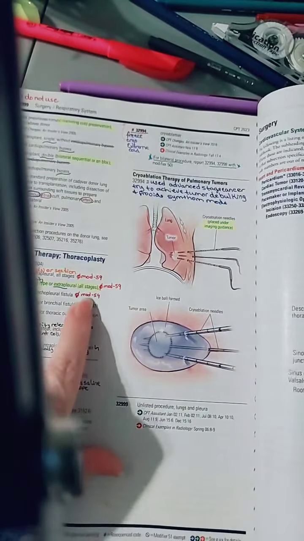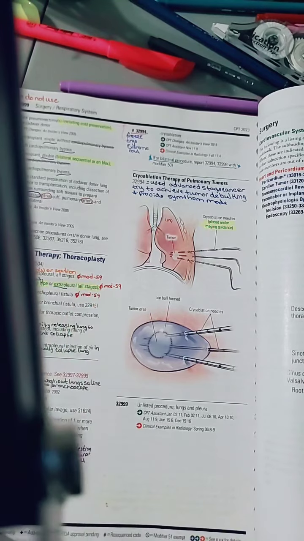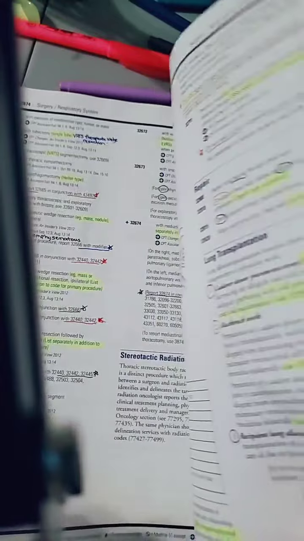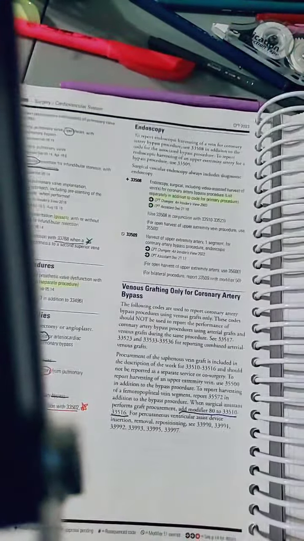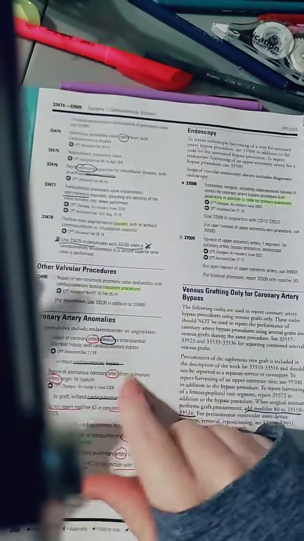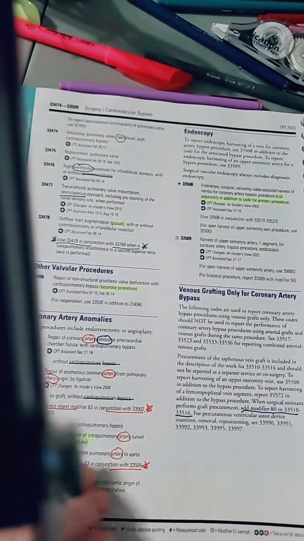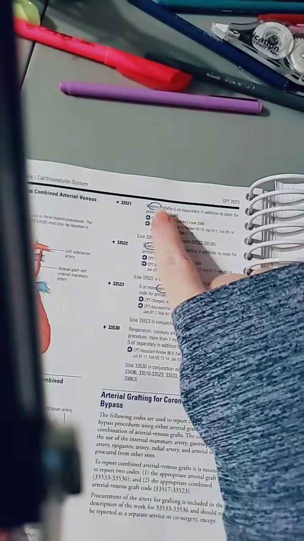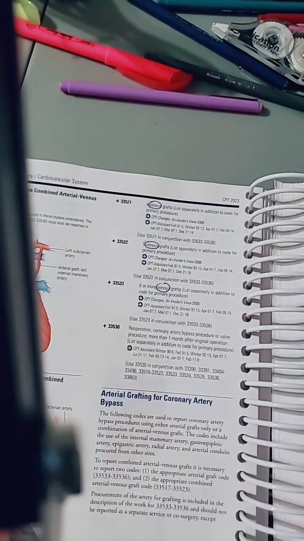Oh, look here. This one says you can't use modifier 59 with it. So that's pretty cool. Maybe I was here. I don't know where I was at, but anyway, I've been trying to add that for 2023. That'll help you out during the exam. You'll be able to look right at the code and it'll say, don't use this, that, and the other thing. So that'll be fun. Let's see. This one is all venous grafts. Yep, we just did that.